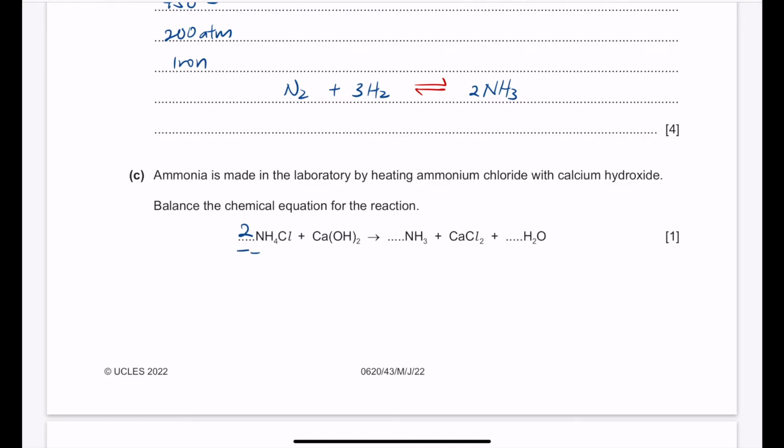2 multiply with 1 you get 2. To make it 2 nitrogen, 2. Okay, left hand side, how many oxygen? 2 multiply with 1 multiply with 2 you get 2. To make it 2, we put 2. That's it. So this is how you balance this equation.